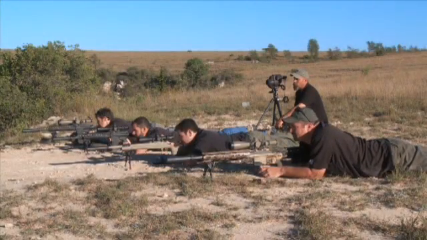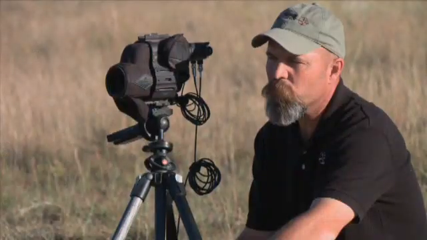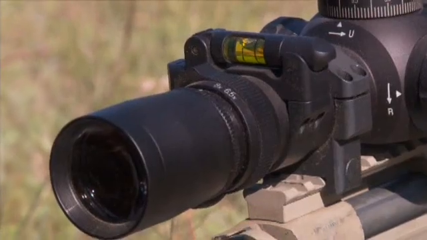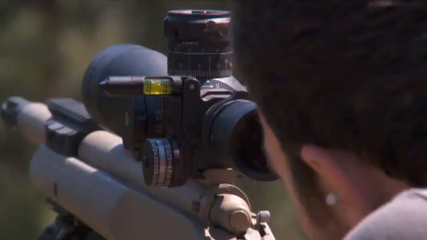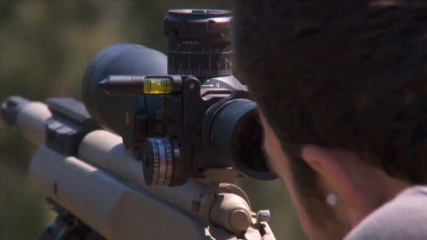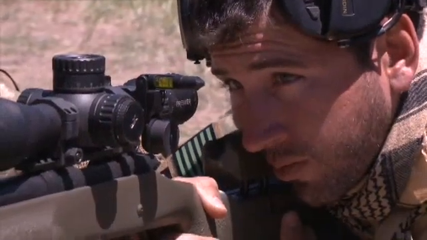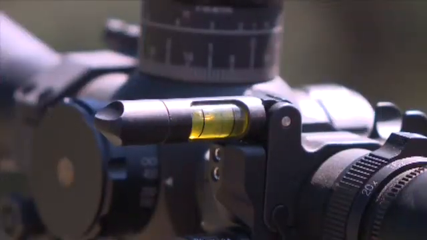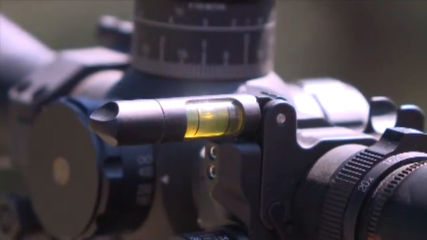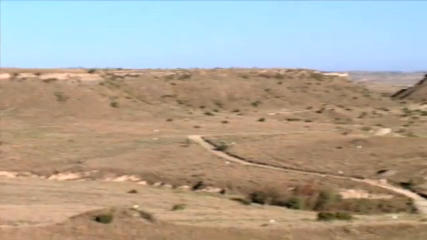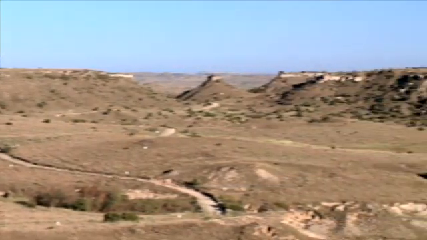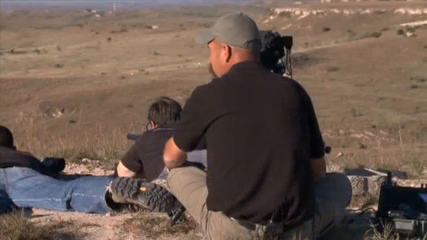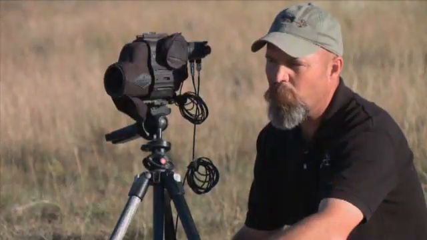All right, guys, now what I want you to think about is your scope has to be exactly level. It's very important. We really push putting bubbles on the scopes, because you can be canted as much as 2.5 degrees, which seems to be really hard for people to actually see. Obviously, looking out here, we're not on a golf course range. This is a real world range, has lots of curves, lots of hills. It's real hard to depict what is level. So having a scope level is real important.